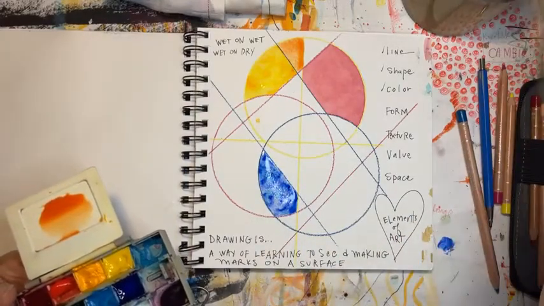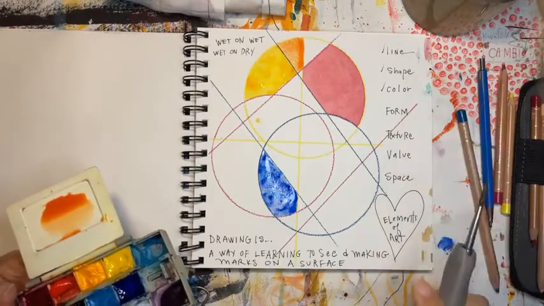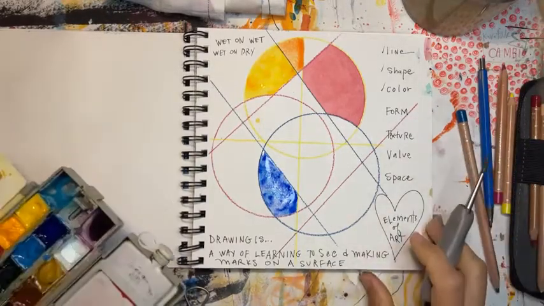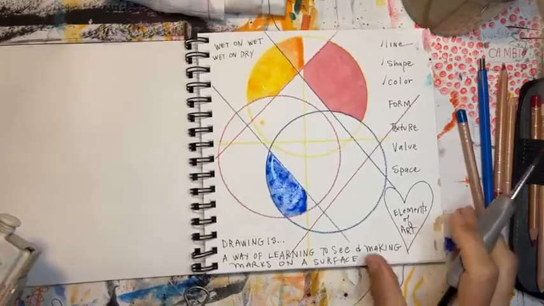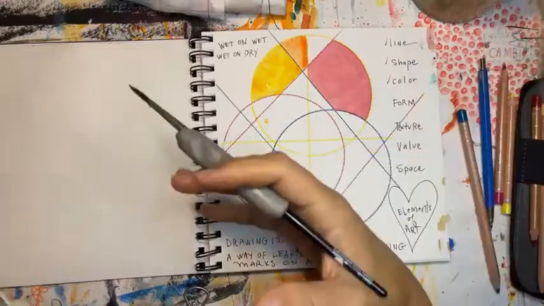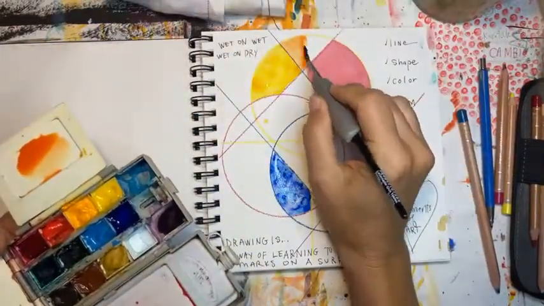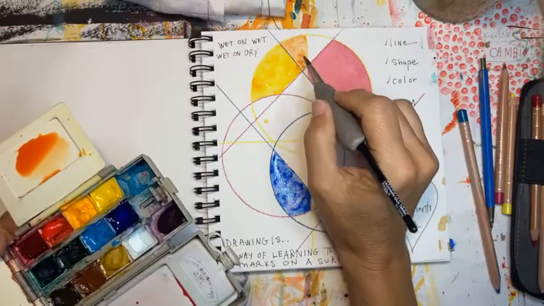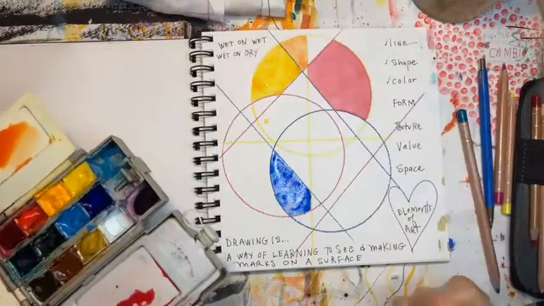So if you don't want that to happen, you have to let it dry, and you have to be very patient. Either get a hair dryer and blow dry it so that it's nice and dry, or you just have to wait until it dries. You can play with some other area of the painting while you're waiting. Okay, so we've practiced that a couple times.